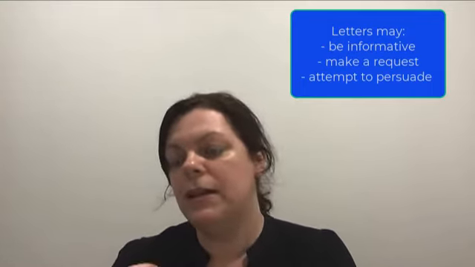Note that, in contrast, a letter that attempts to be persuasive, for example, an offer to settle, may include persuasive language. It will be much longer. It will include persuasive language designed to strongly assert the client's position and convince the other party that it's sensible for them to accept the terms proposed.